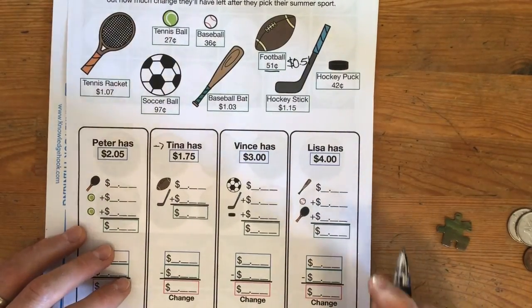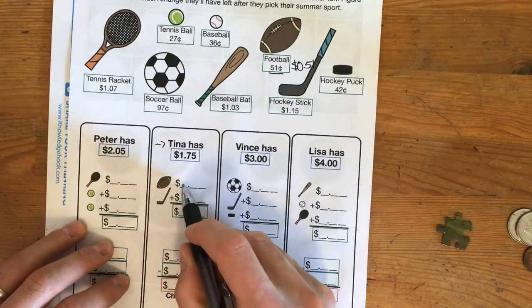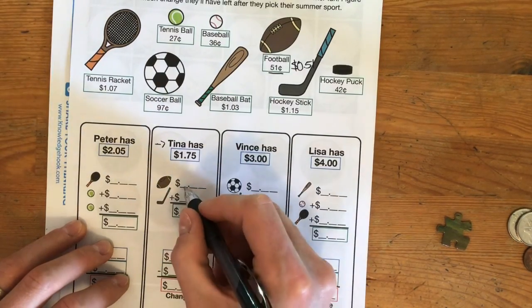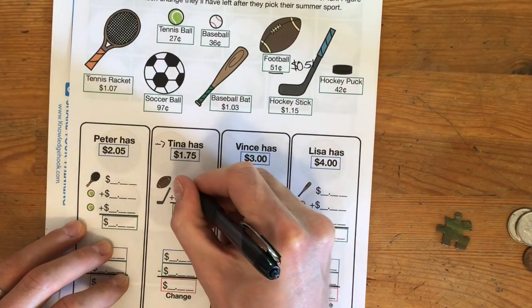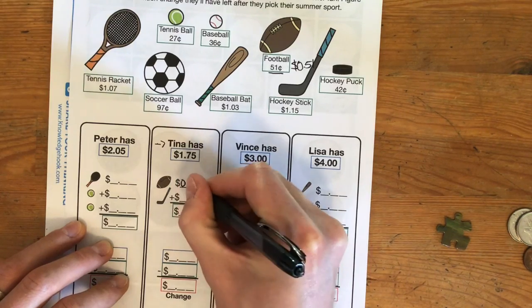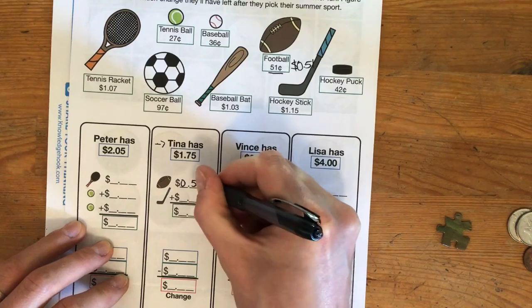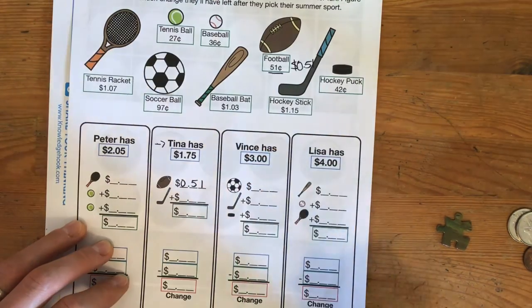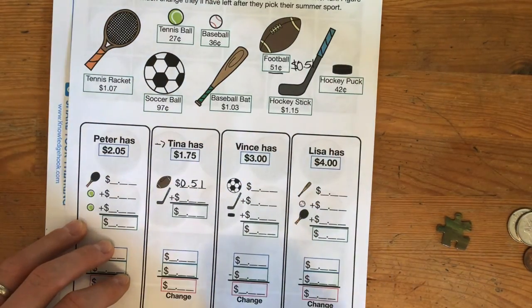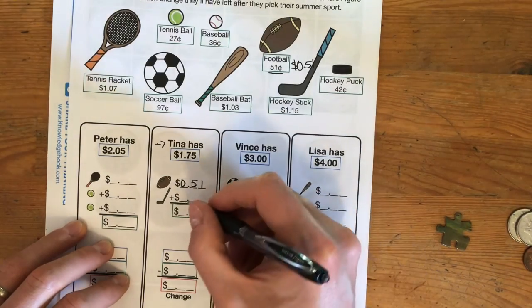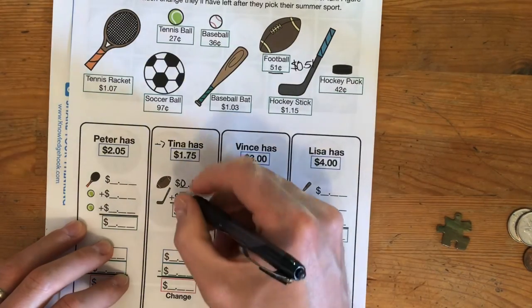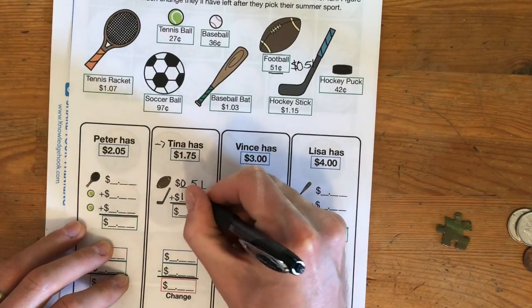So, back to business. Down here, we have the football. And in fact, you'll notice they changed the way they wrote it anyway down here. So we're going to put $0, decimal, 51 cents. And for some reason, Tina wants a hockey stick to go with her football. So we're going to add $1.15 down here for the hockey stick.